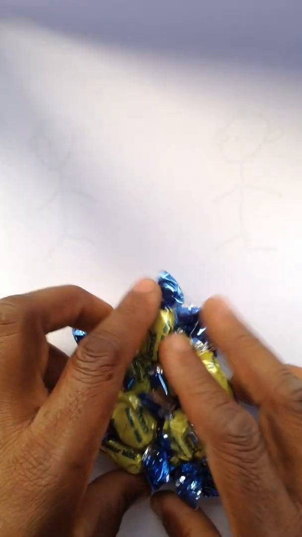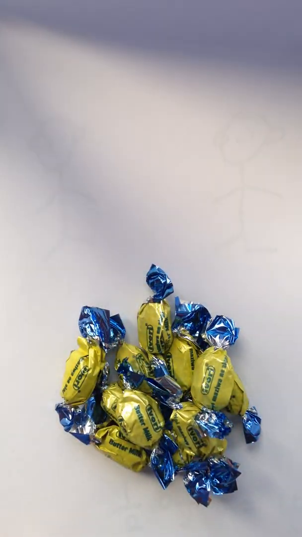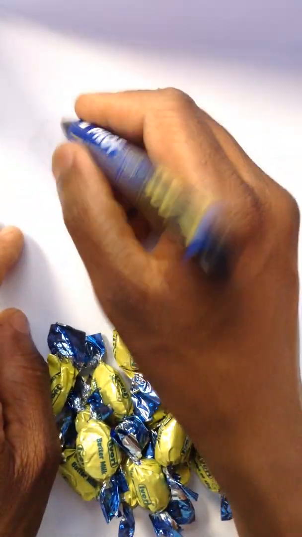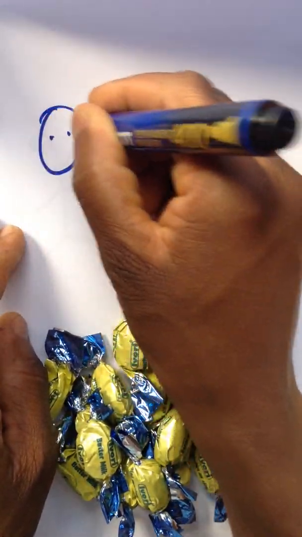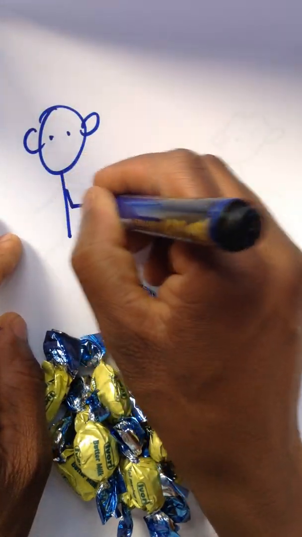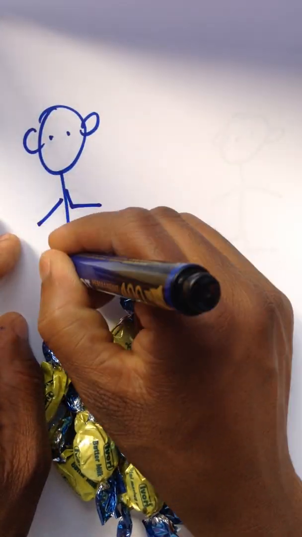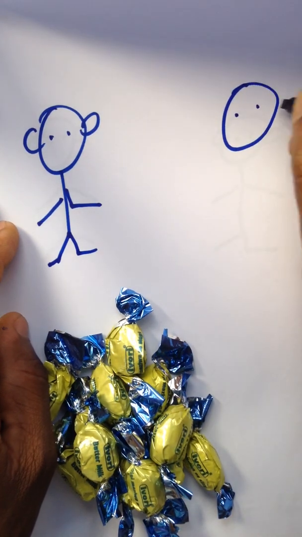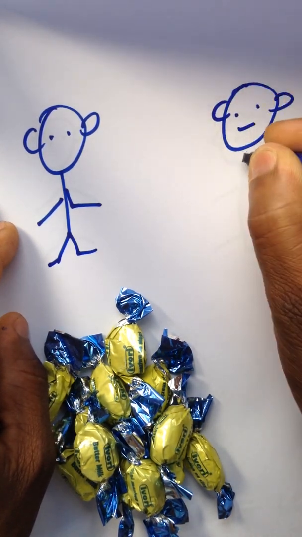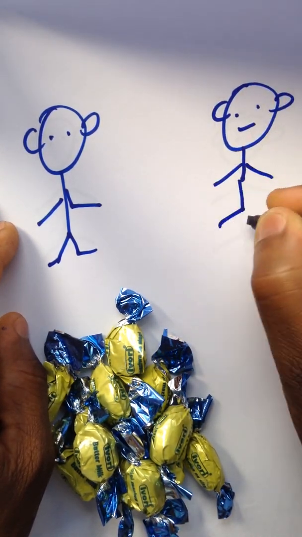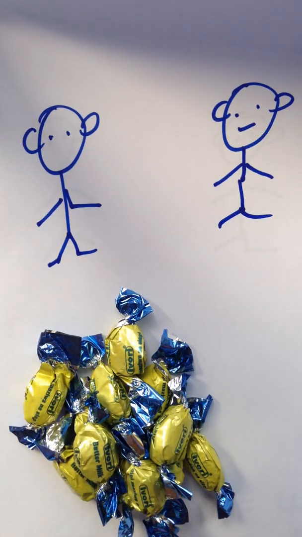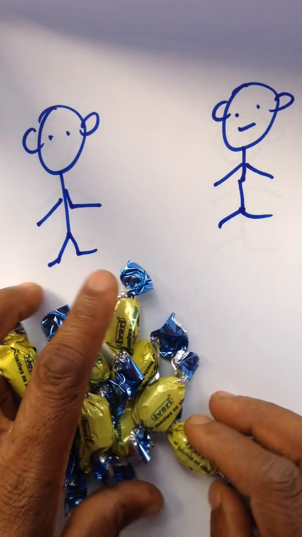I have a group of 12 sweets, and I have my two friends once again. I want to share equally these 12 sweets, so let's see how many each is going to get.